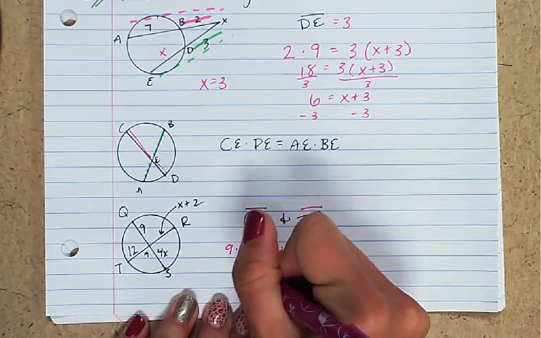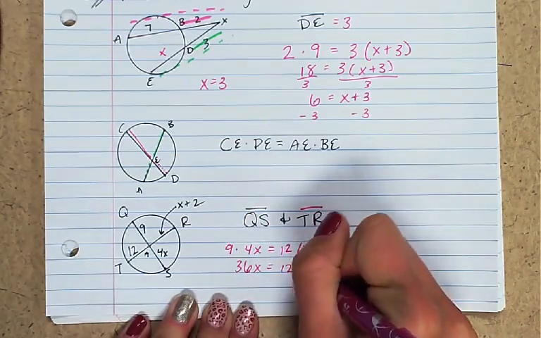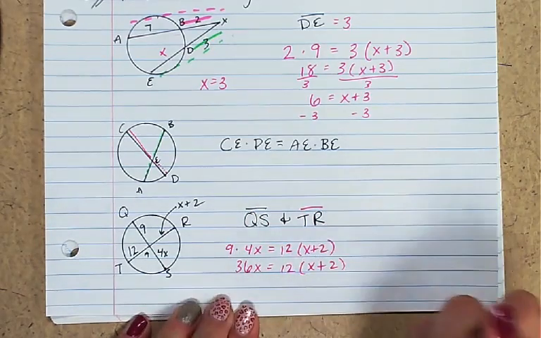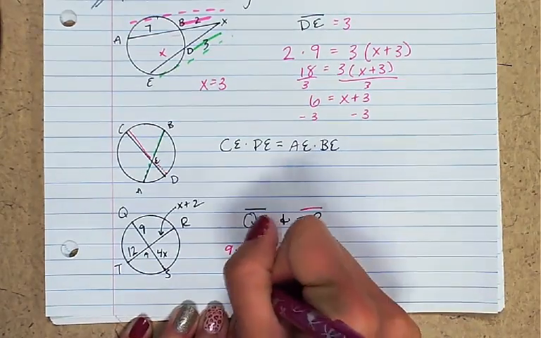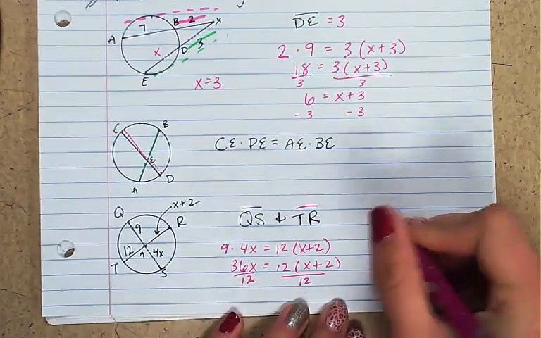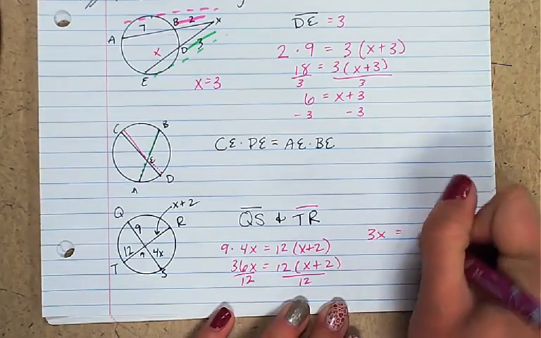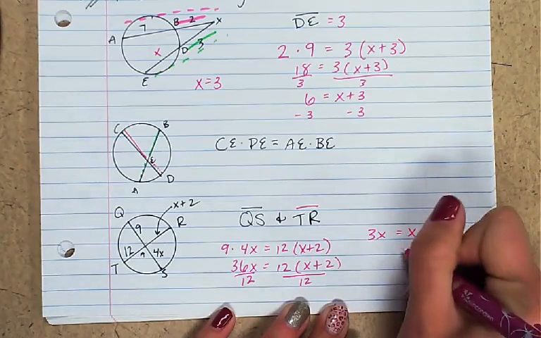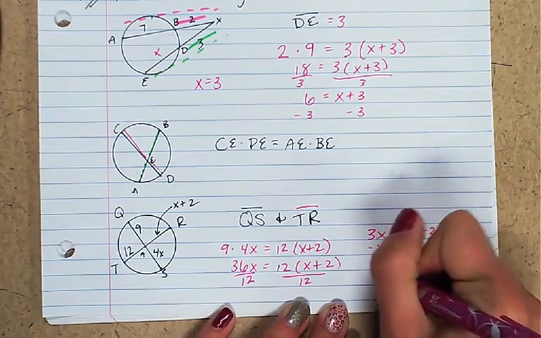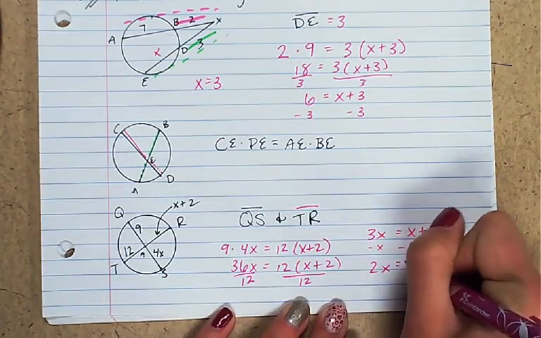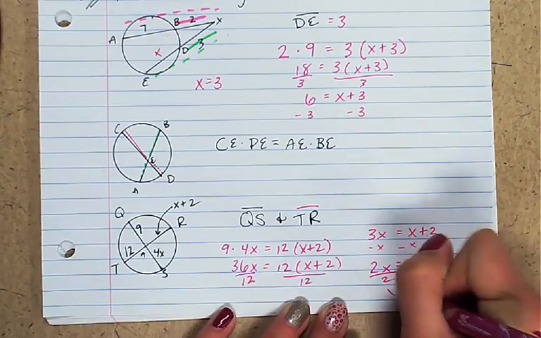Okay, so this gives us 36x equals 12 times x plus 2. Again, I'm going to get rid of the 12 instead of distribute it. So 36x divided by 12 means we have 3x equals x plus 2. Subtract x and divide by 2. So x is 1.